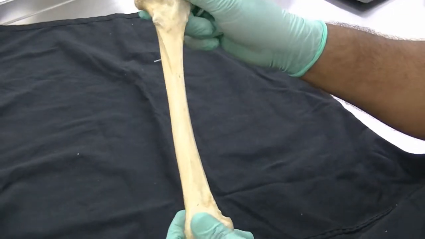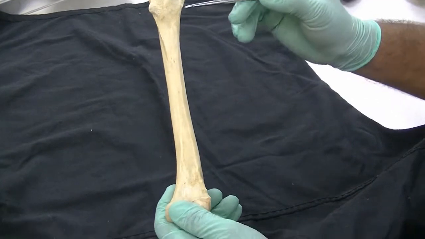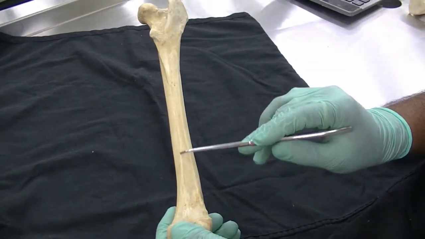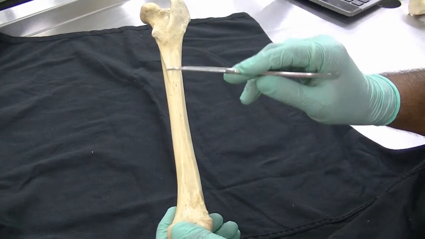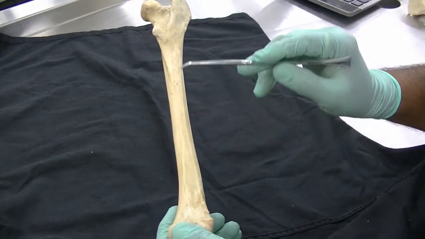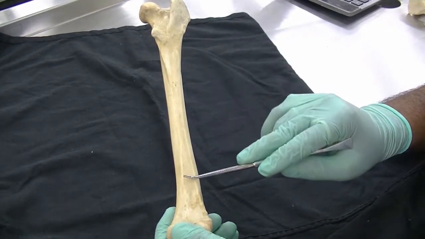On the caudal surface of the bone, we said there are two lips or two lines, the lateral lip and the medial lip. Those are the areas again for the attachment of the muscles. So in between the lips, we see the area is quite rough.